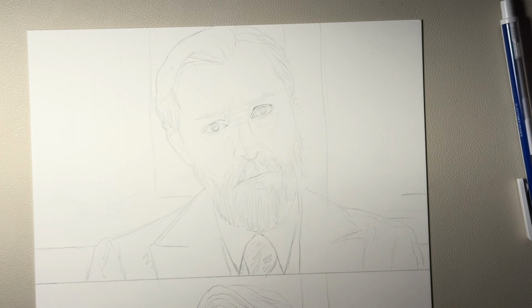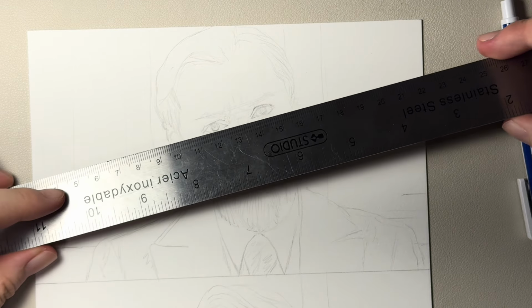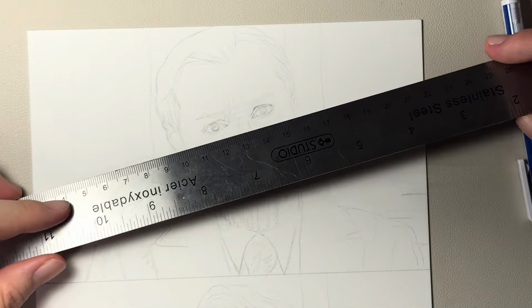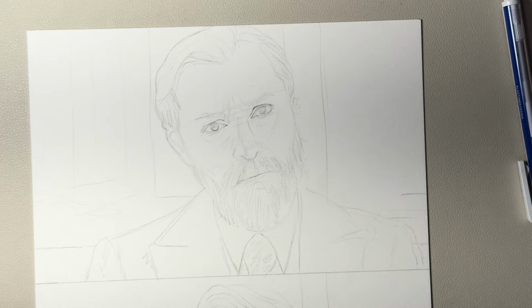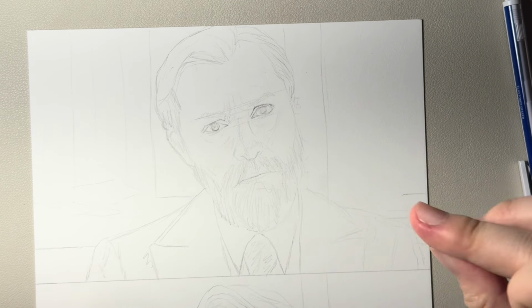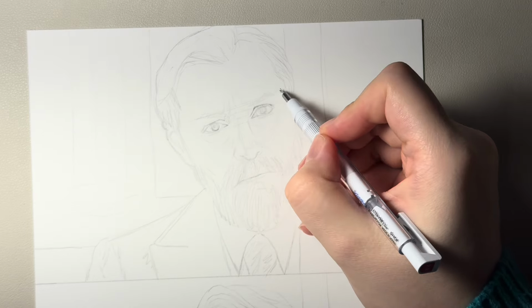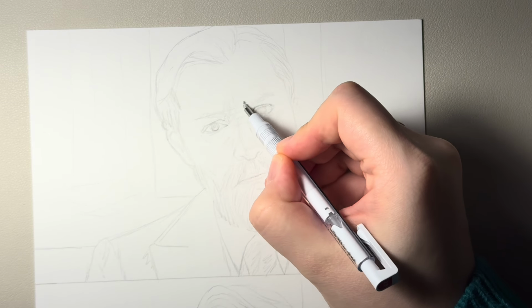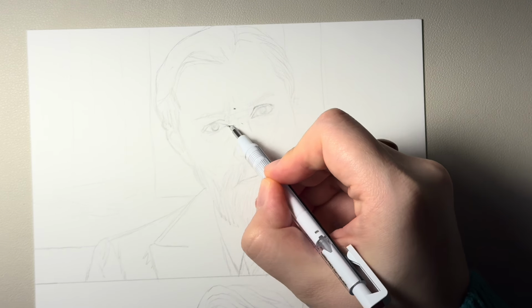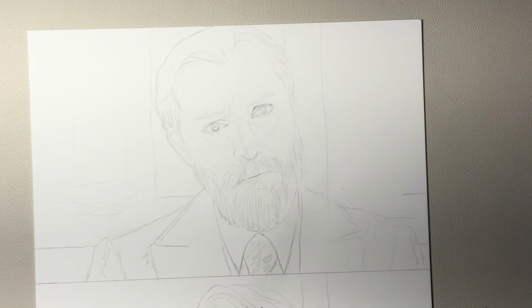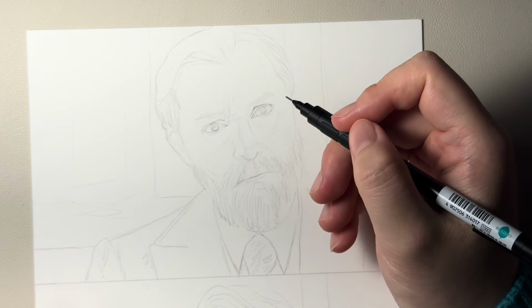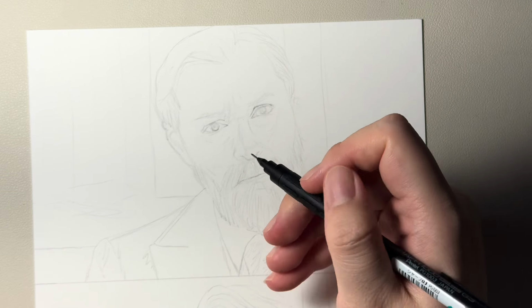So as you can see, I used some straight lines for me to find the location of the eyebrows, eyes, nose, and the center line of the face. That's how I sketched earlier, but we will erase that. I think we'll erase that for now to make it less obvious. Later we'll erase it fully. Okay, let's start with the order. Eyebrow.